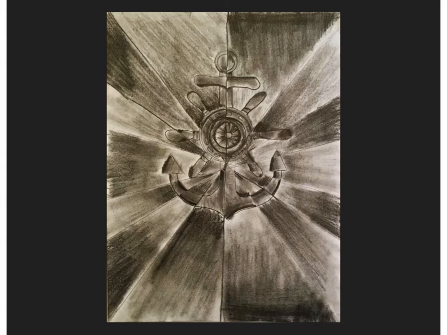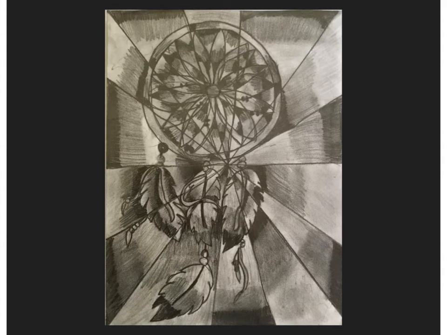So here's some student examples. The shading on this one is very rough, but you can see how they chose their image. They have an anchor with a wheel in it, and I really like the details they put in here to make it pop out. Here's another student piece that is a dream catcher. It's quite lovely the way they do that.